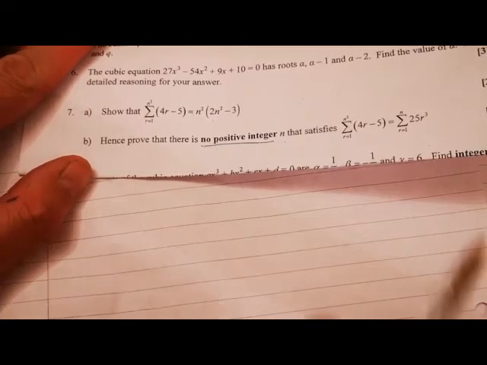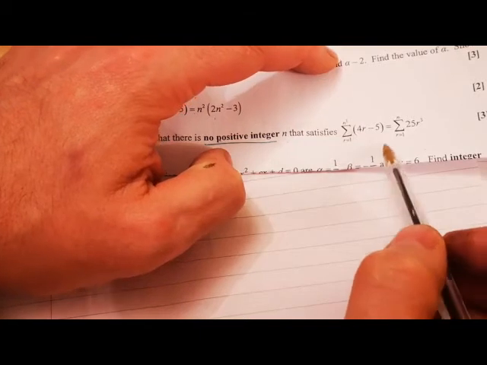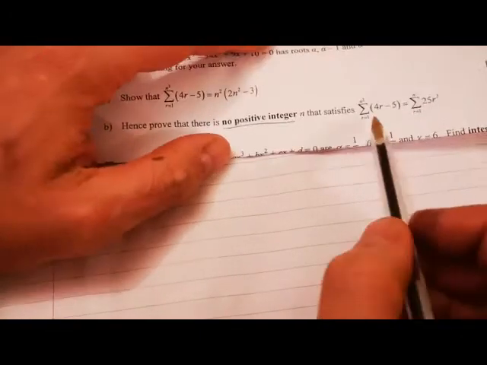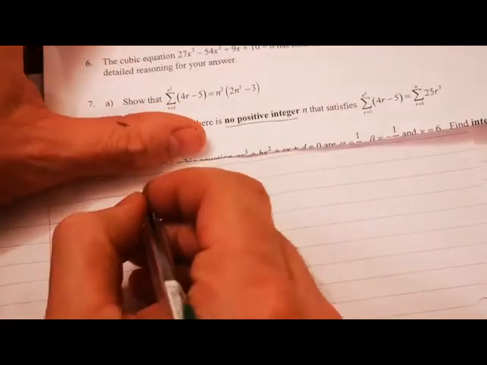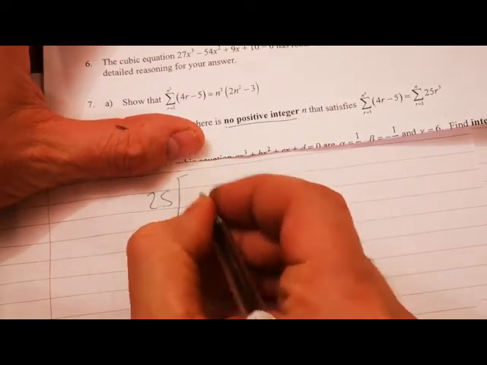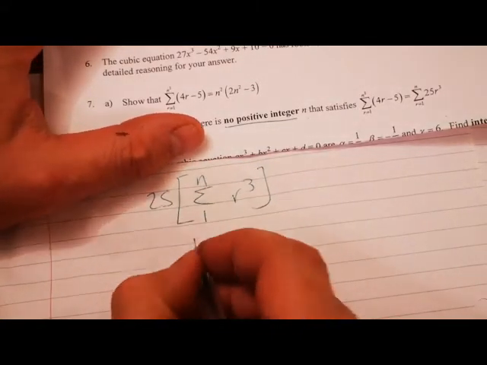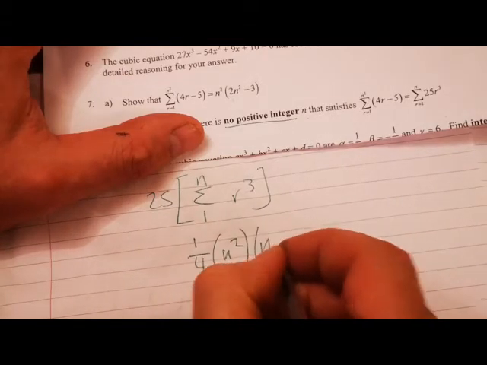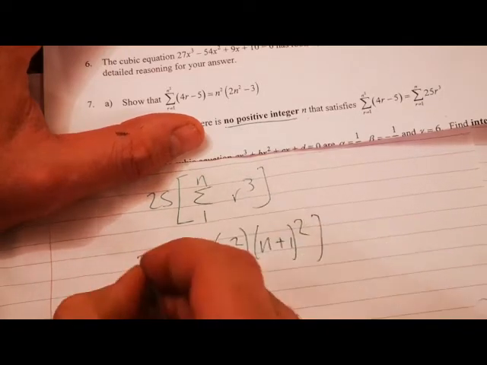Hence prove that there is no positive integer n that satisfies the sum of 4r minus 5 from 1 to n squared equalling the sum of 25r cubed from 1 to n. Okay, this one here is already sorted out for me, so I'm going to deal with that later. So let's do the sum of 25r cubed, which is 25 lots of r cubed from 1 to n. The sum of r cubed is actually given in your formula booklet, which is a quarter n squared times n plus 1, all of that squared, and there's 25 lots of it.